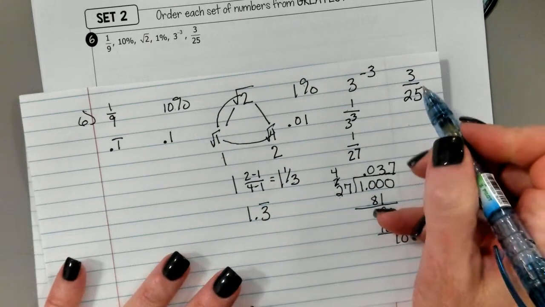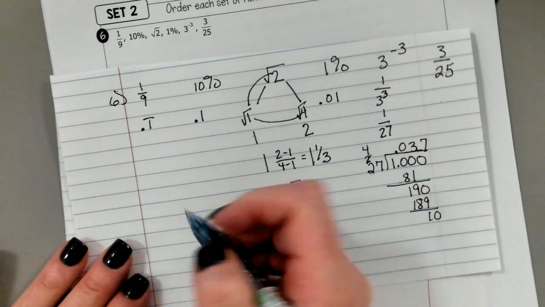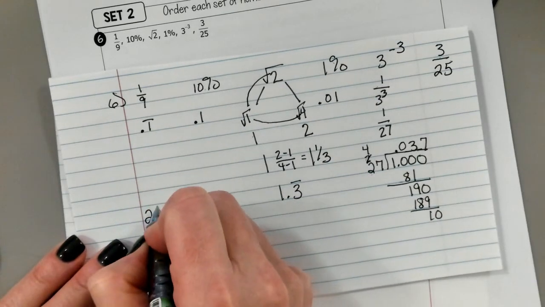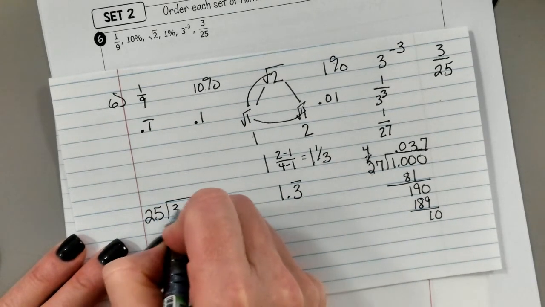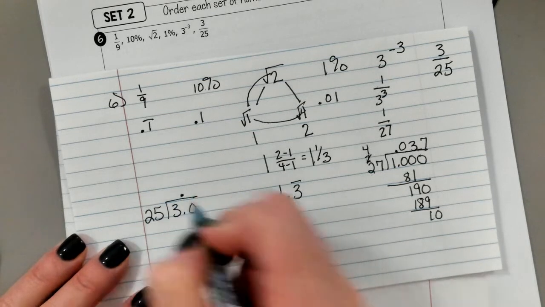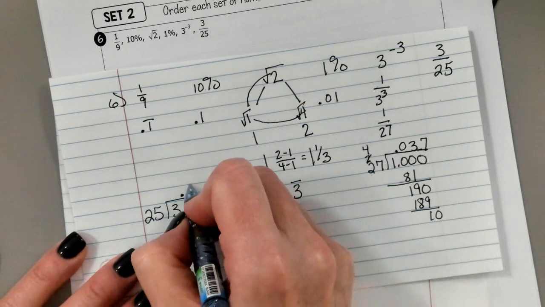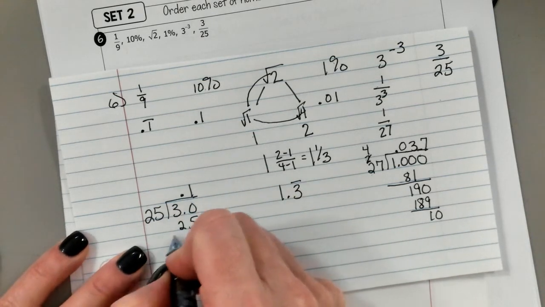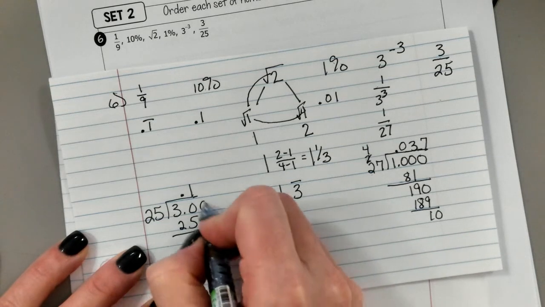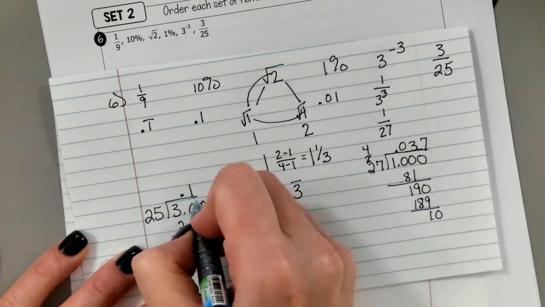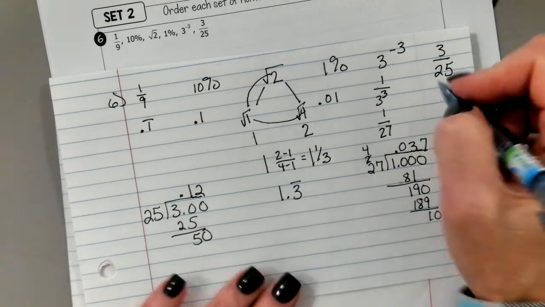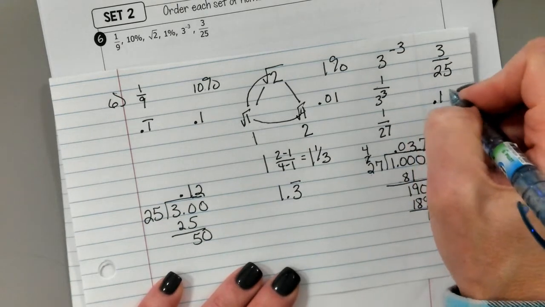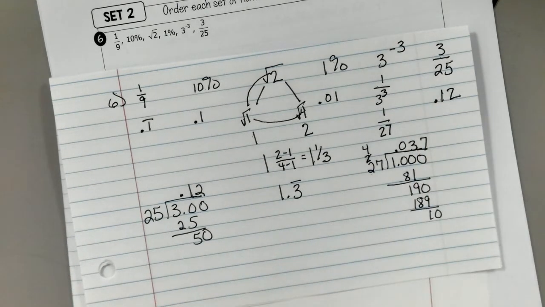So we'll leave that there and see if that's enough to be able to put them in order. And then I've got 3/25. I'm going to do this over here so I have a little more room. So 25 into 3. 25 goes into 30 one time. And 25 into 50 2 times. So that is 0.12. All right, so let's look at what we've got.